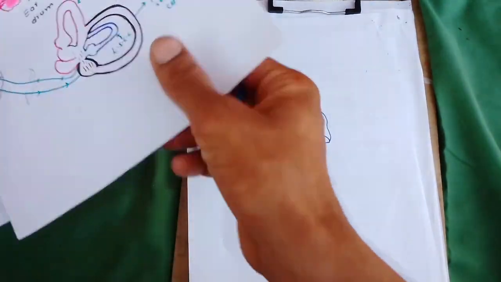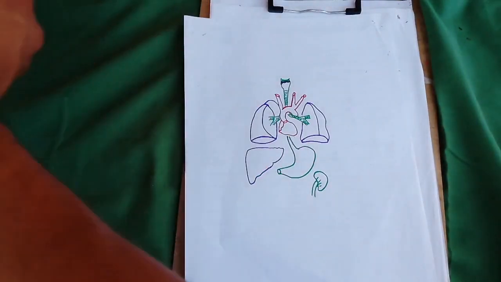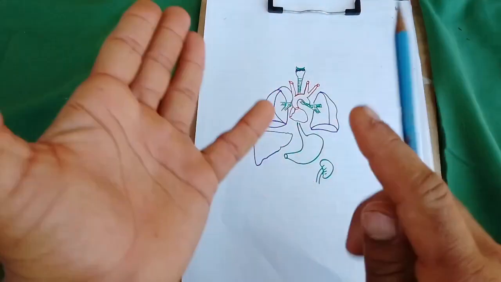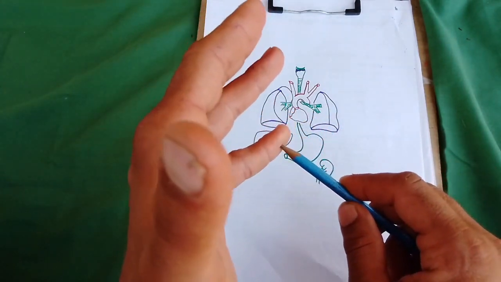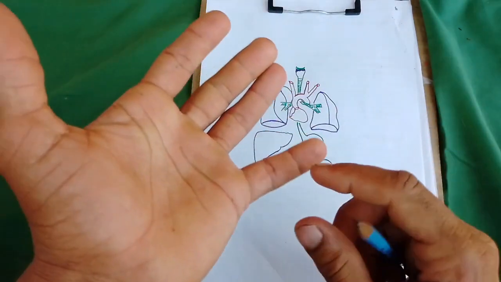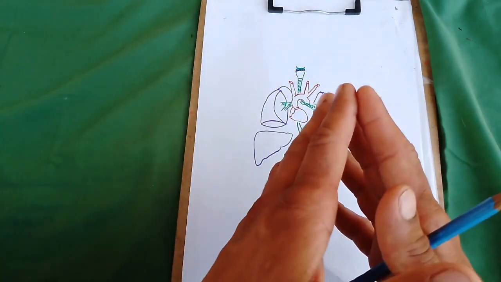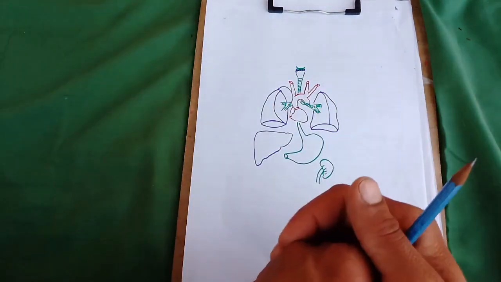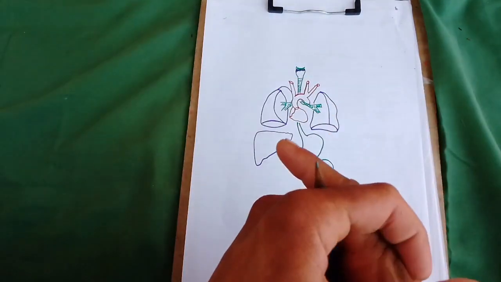This is one function. Another center present in the medulla oblongata is the deglutition center. The medulla oblongata also controls sneezing, so the sneezing center is also present in the medulla oblongata. The swallowing center is also present in the medulla oblongata. These are all involuntary centers present in the medulla.